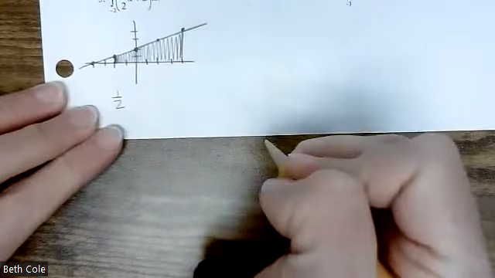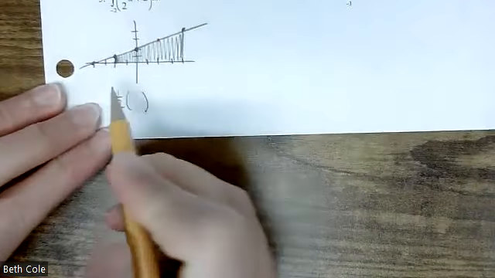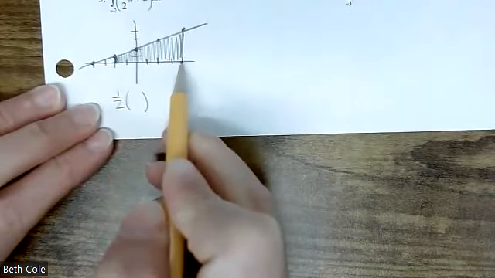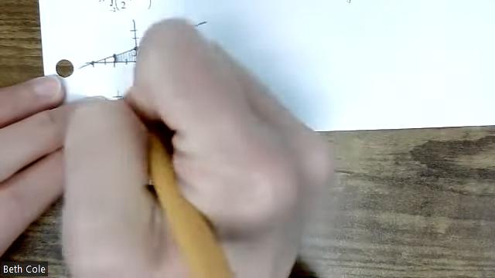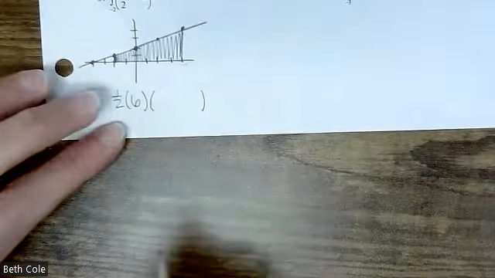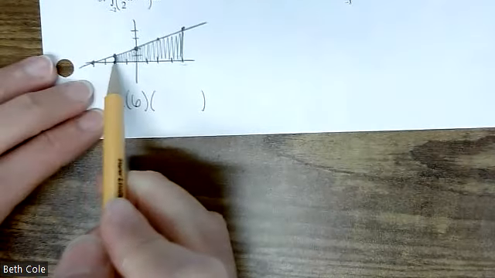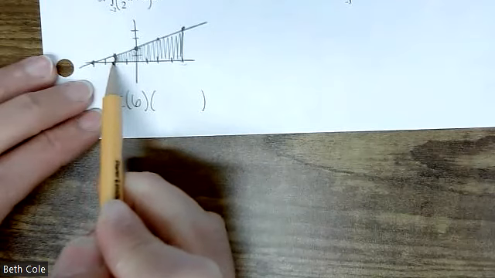All right. So area for a trapezoid, 1/2 times the height. So how many units is this height? 6, good. And then you add the bases together. So this is the first one. How far is that?